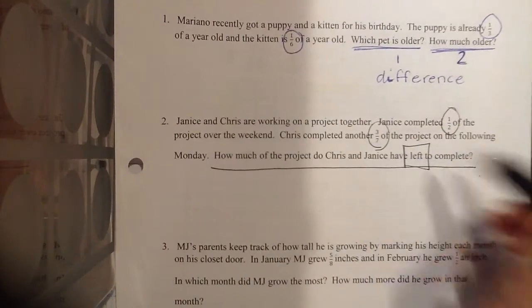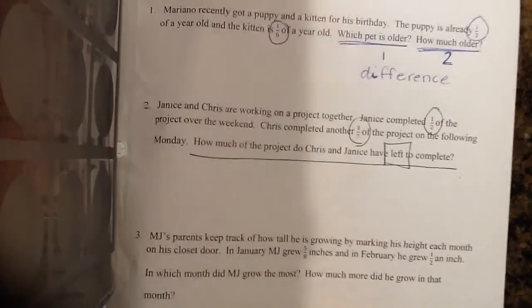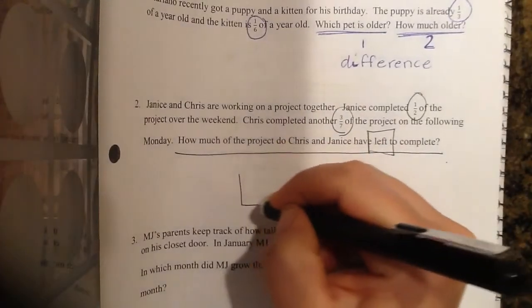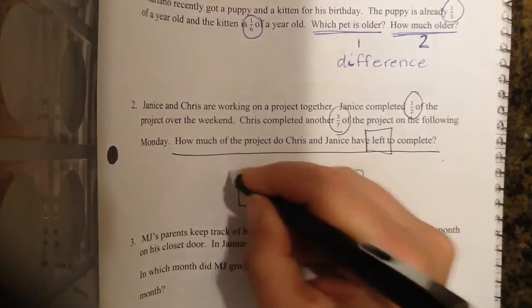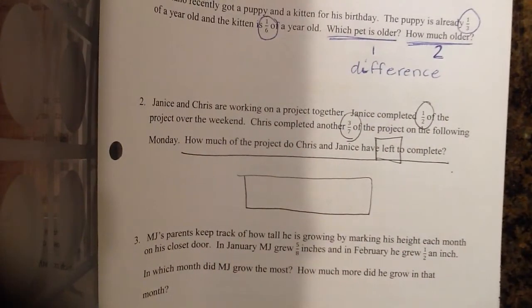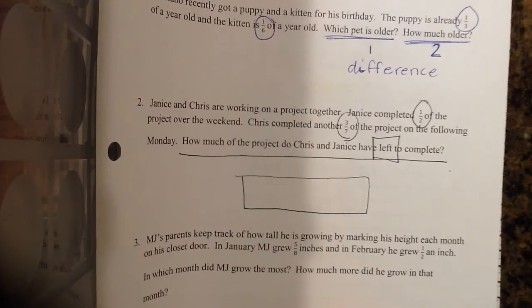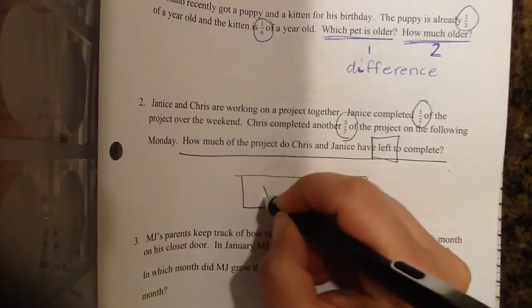Have left, what does that mean? So if here's my project, this is my project. I'm going to draw a picture to help me understand what I'm supposed to do. Janice completed half. Janice did this.